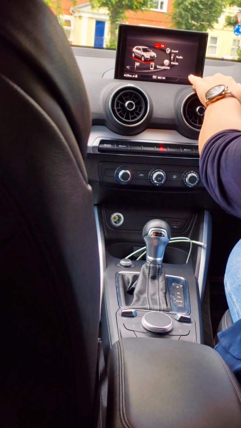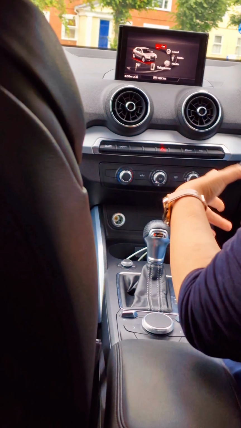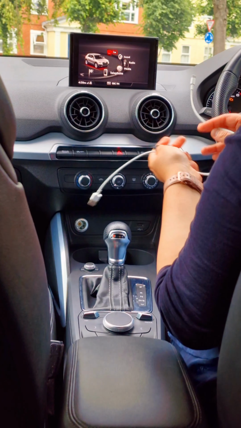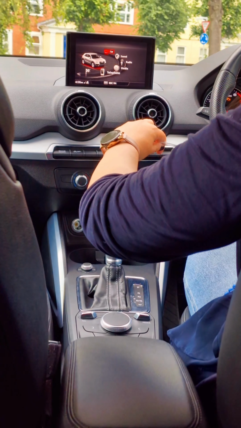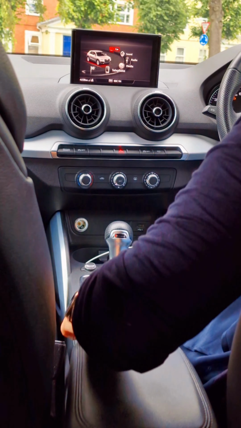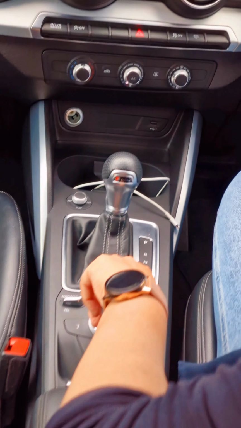This MMI system supports smartphones, which means connecting Android or iOS is very easy, so that you can use all the navigation and entertainment functions from your smartphone. So let's see the detailed functionality of this MMI screen.